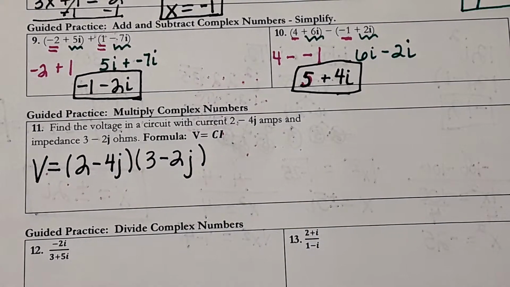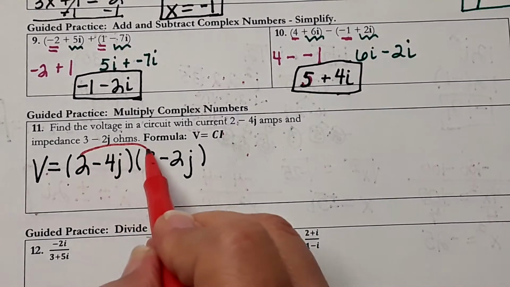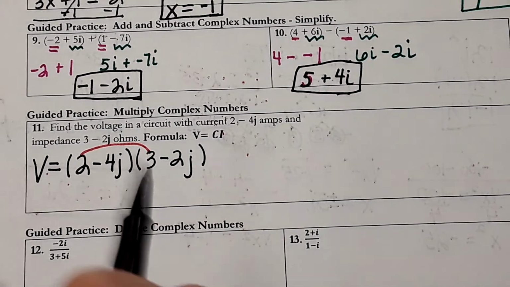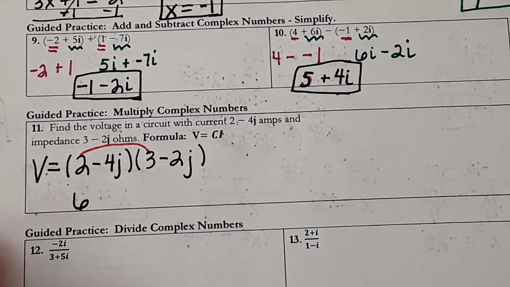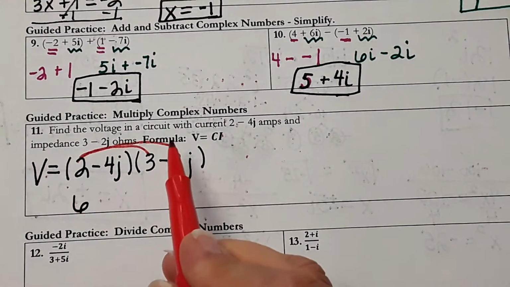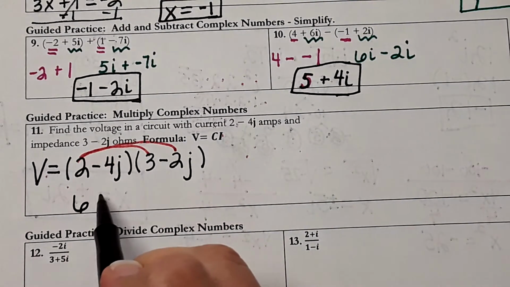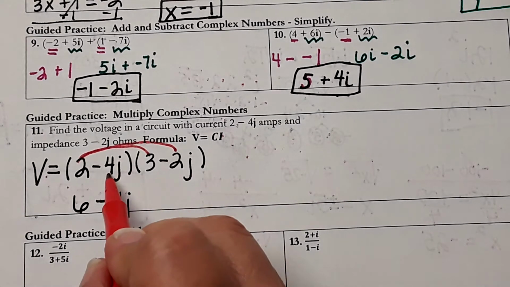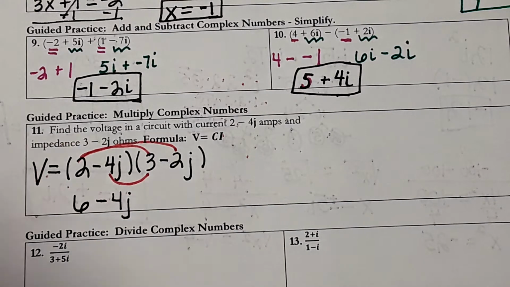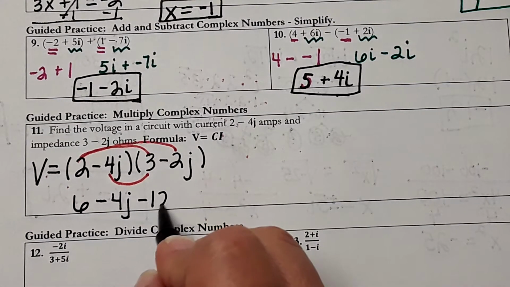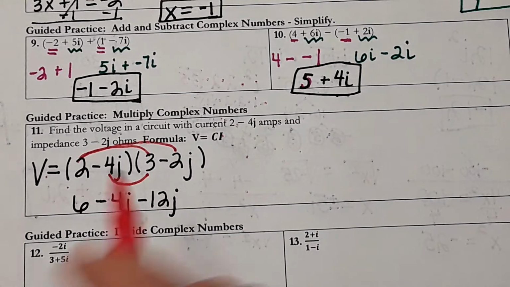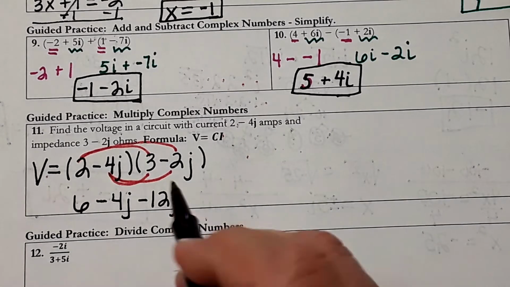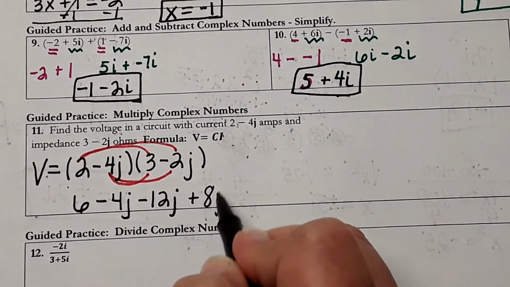So we're going to do 2 times 2. I'm sorry, that's not a 2, that's 3. So 2 times 3, and you're going to get 6. Then we're going to do 2 times negative 2J, which is negative 4J. Then we're going to do negative 4J times 3, which is negative 12J. And then we're going to do negative 4 times negative 2, which is positive 8J squared.